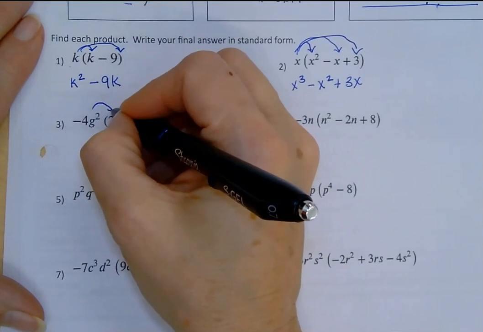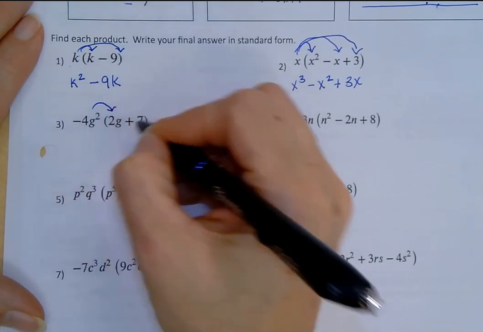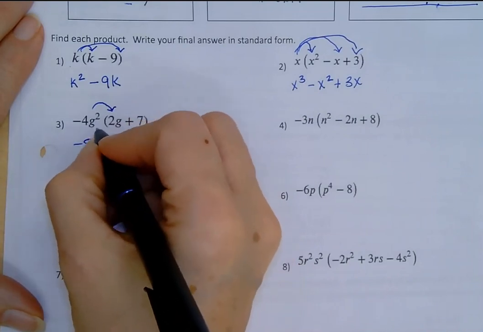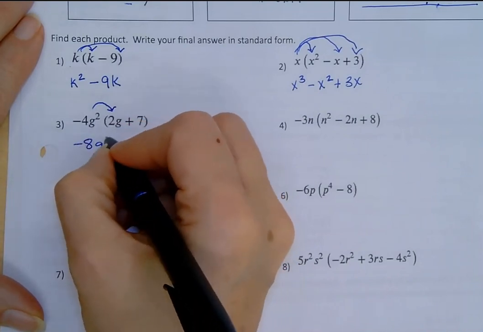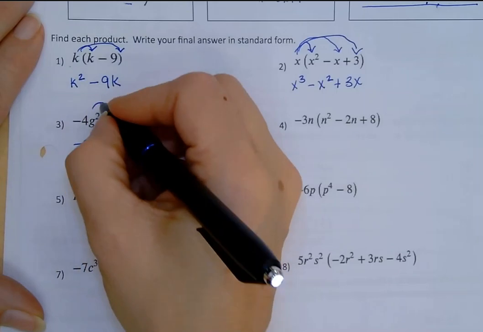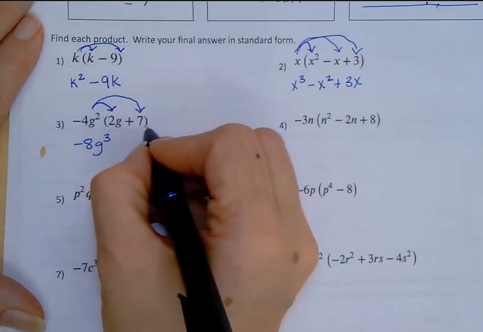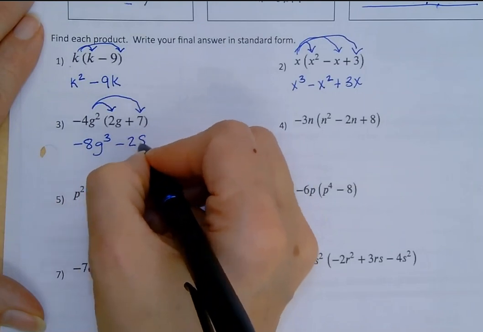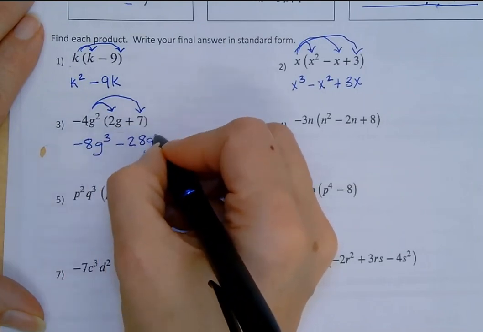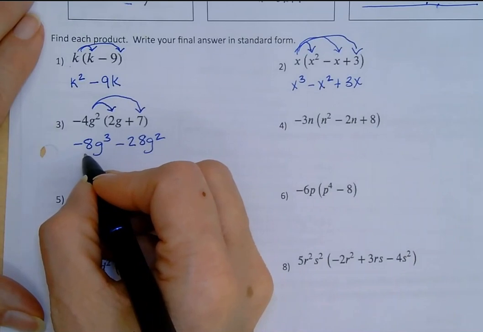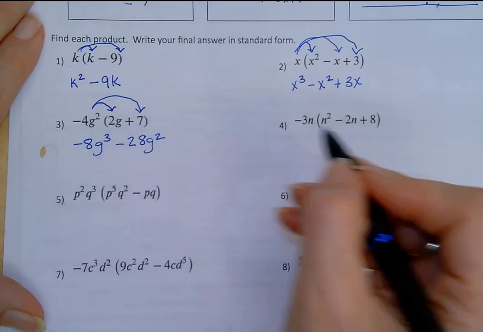-4 times g squared times 2 times g. So the numbers I can do, -4 times 2 is -8. G squared times g is going to be g to the 3rd. Now I have to take that whole outer thing and multiply it times 7. So -4 times 7 is -28 times g squared, doesn't change. This leading coefficient is -8, right? All right.